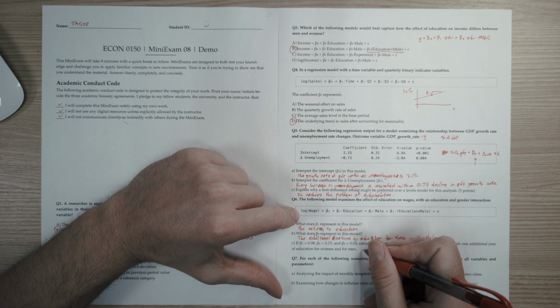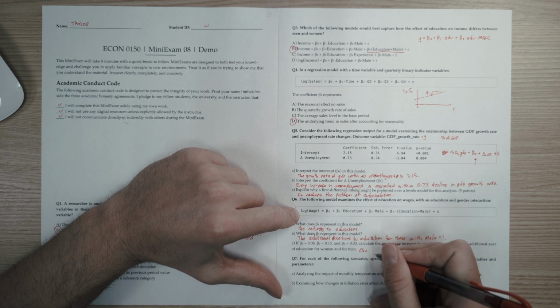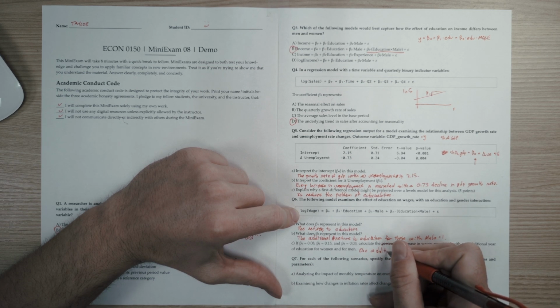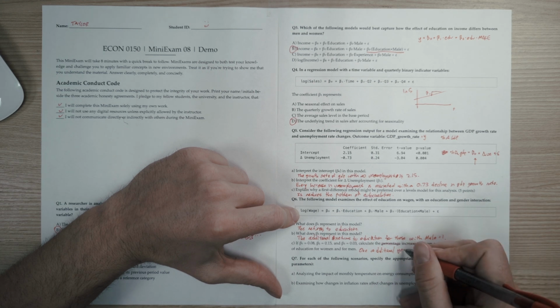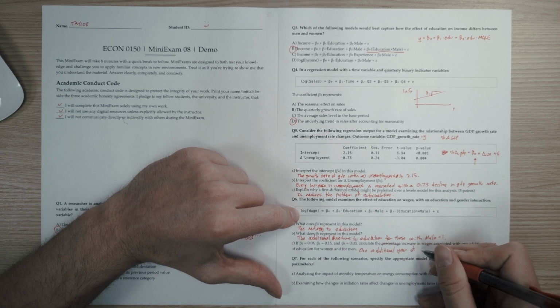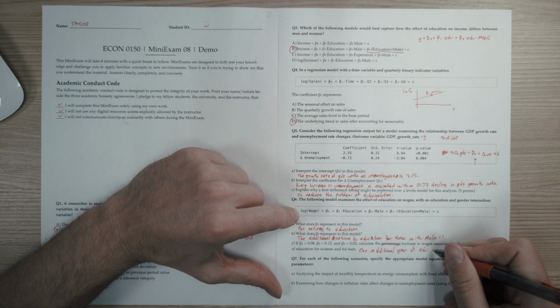So we could say one additional year of education is associated.